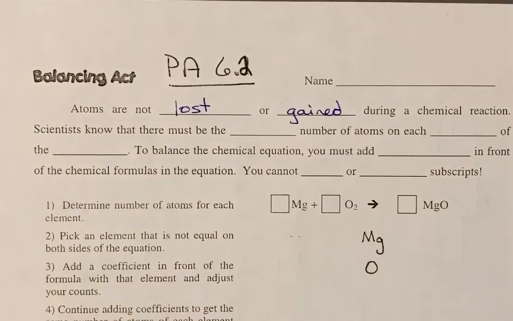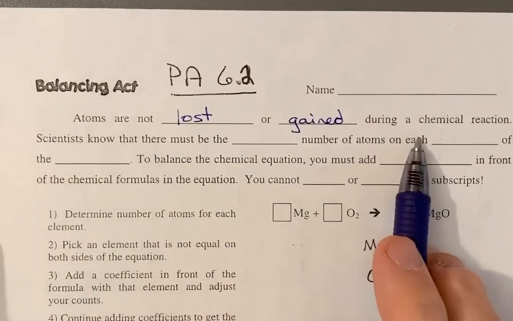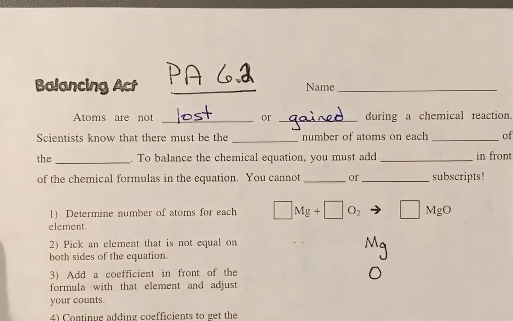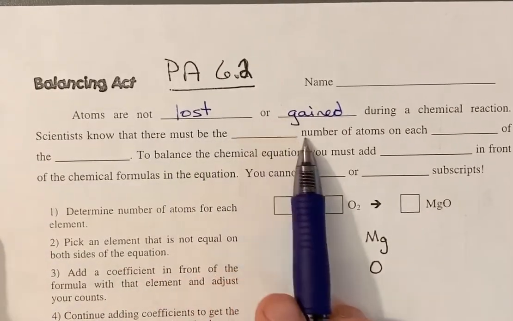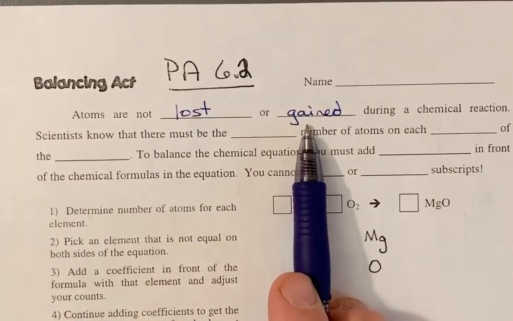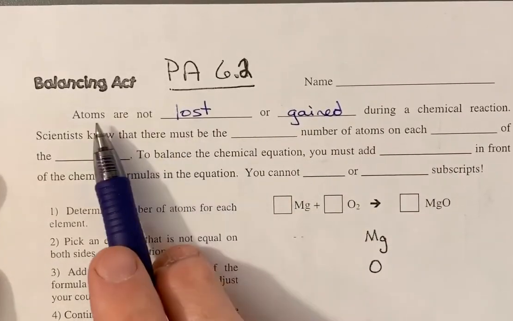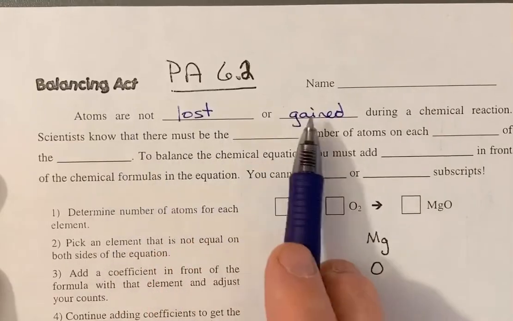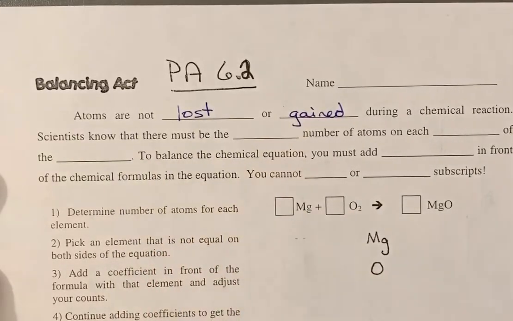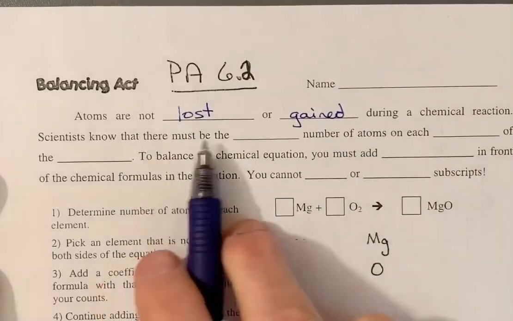And so even though a chemical reaction takes place and it may look different, and you may see something really cool happen, which is what we really want to see happen, understand that there are no atoms lost or gained, okay? That's what a balance in a chemical reaction shows you.